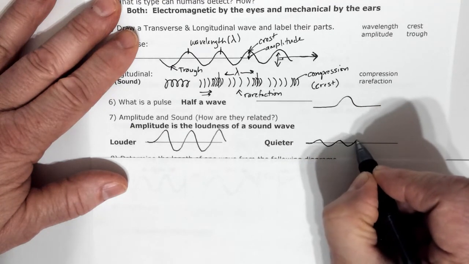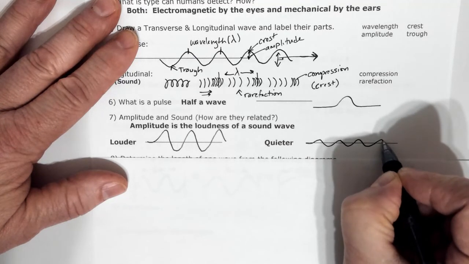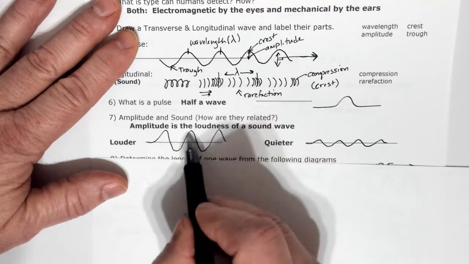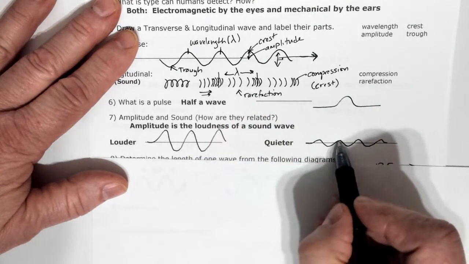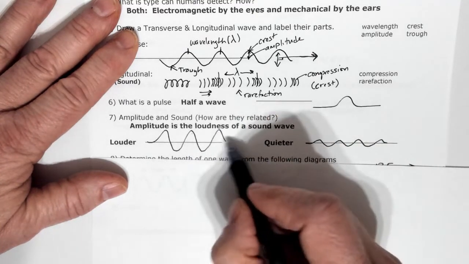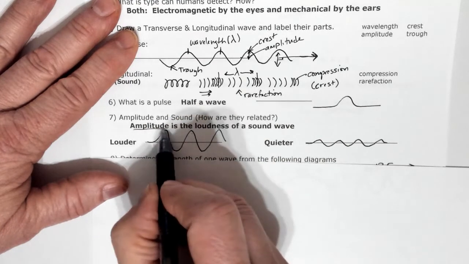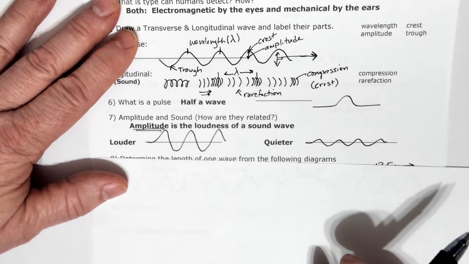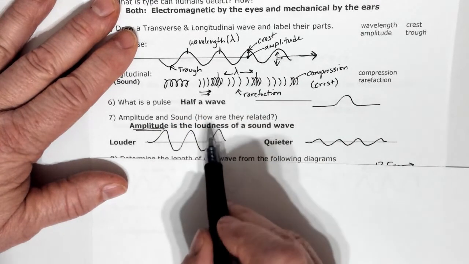So how high the waves are, okay, not the spacing, not the wavelength. Here the wavelengths are about the same. I'm trying to draw them the same. The wavelengths are the same. It's the amplitude. So when you make a wave higher, and when it's a sound wave, it's louder.